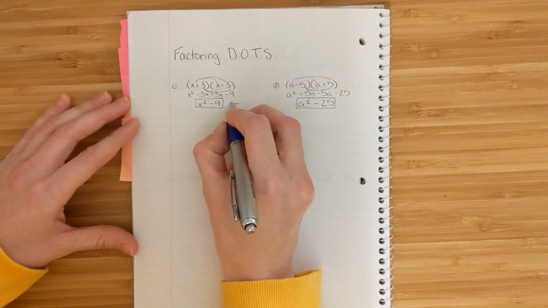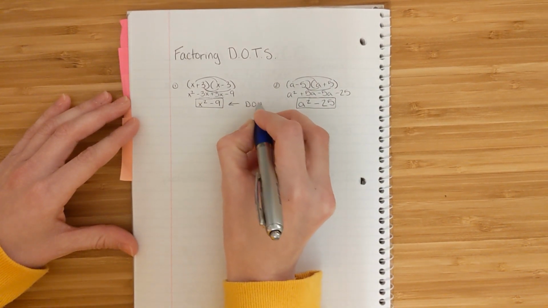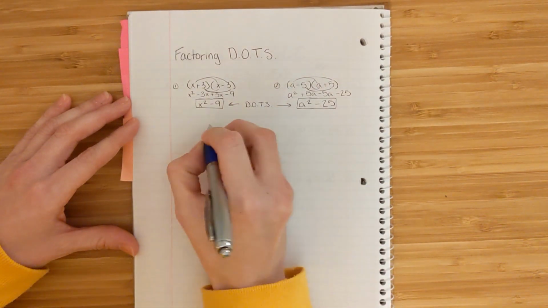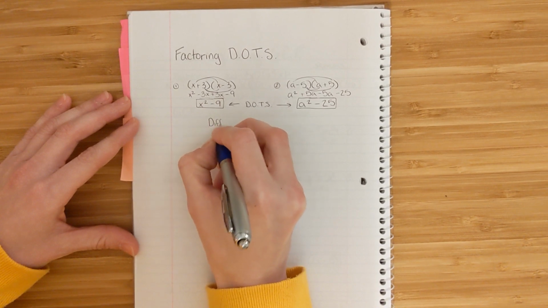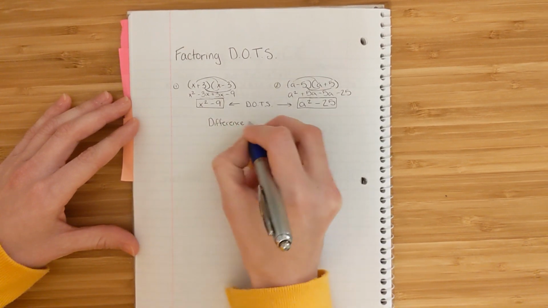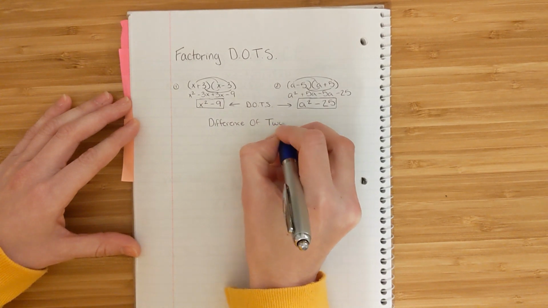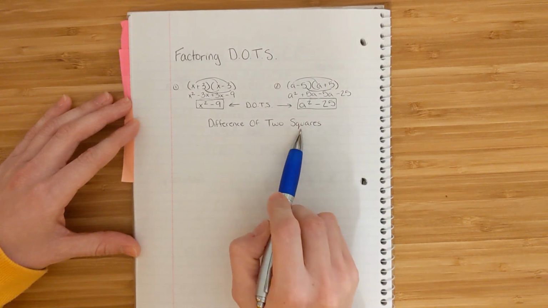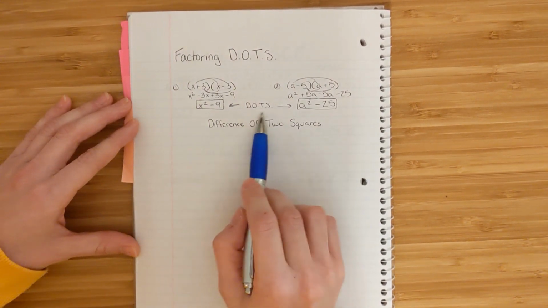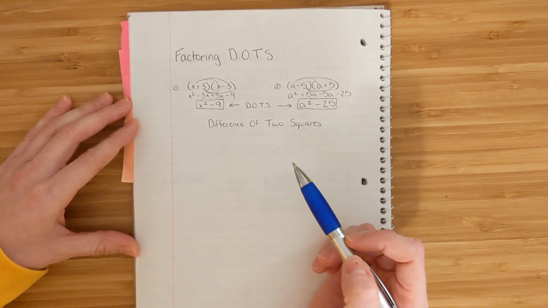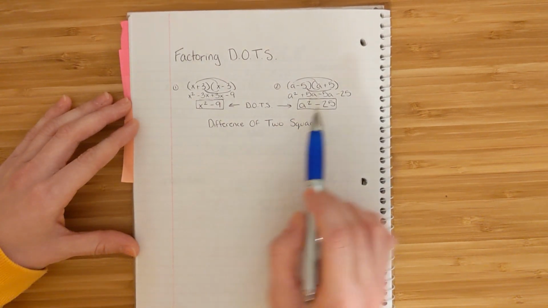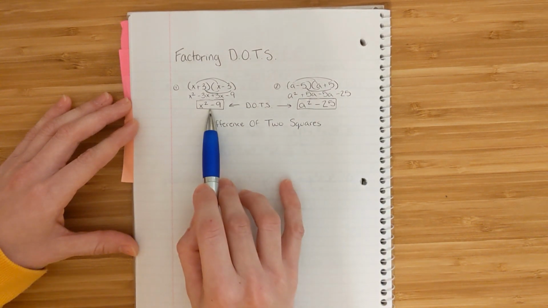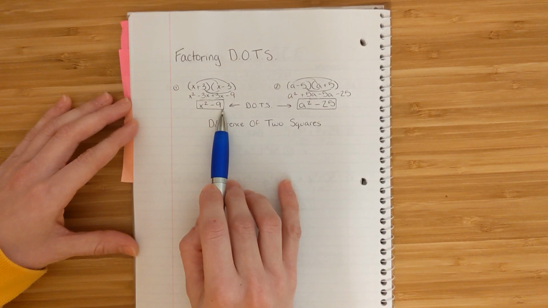So when I am looking to recognize DOTS, and this is where we'll get into what DOTS stands for, I'm looking for the difference of two squares. And some people like to throw perfect squares in there, but it throws off our whole acronym if we have a P in between there. So we're looking for the difference of two squares, and you'll see that here we have subtraction in between a squared and 25, and over here we have subtraction in between x squared and 9.